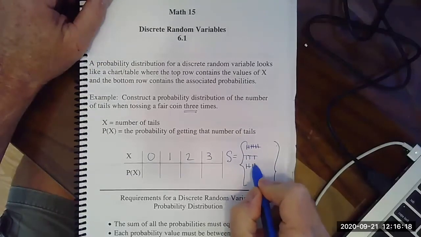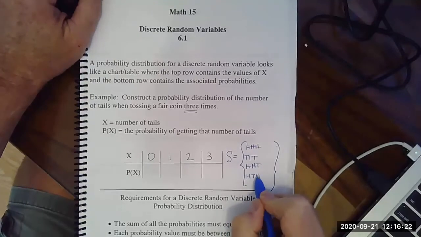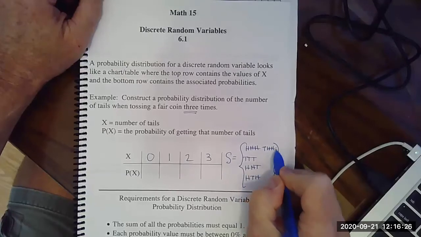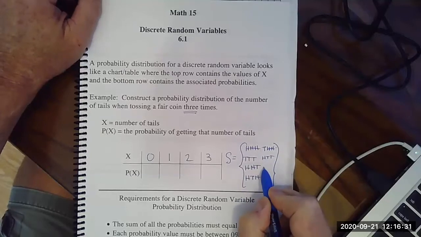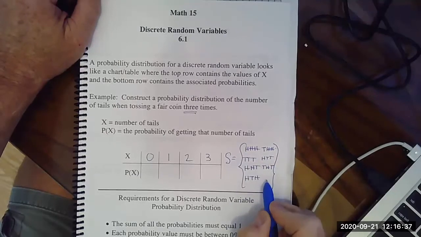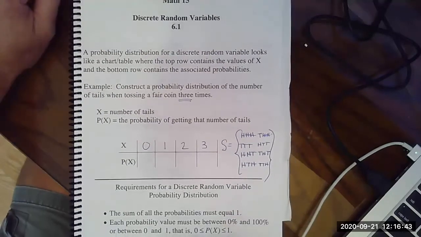Head, head, tail. Head, tail, head. Tail, head, head. Head, tail, tail. Tail, head, tail. And tail, tail, head. I think I've got all of them mixed, and there's no duplicates.